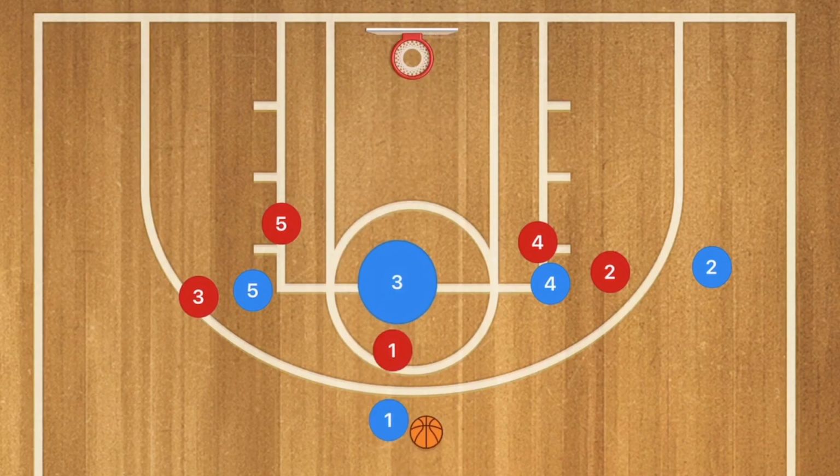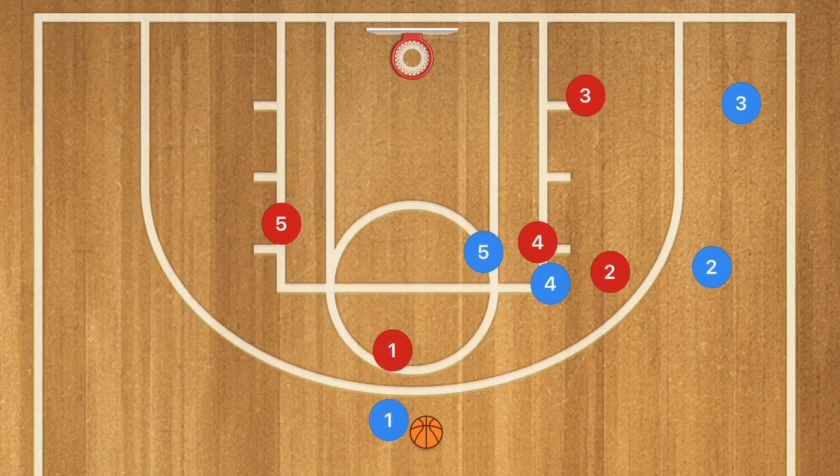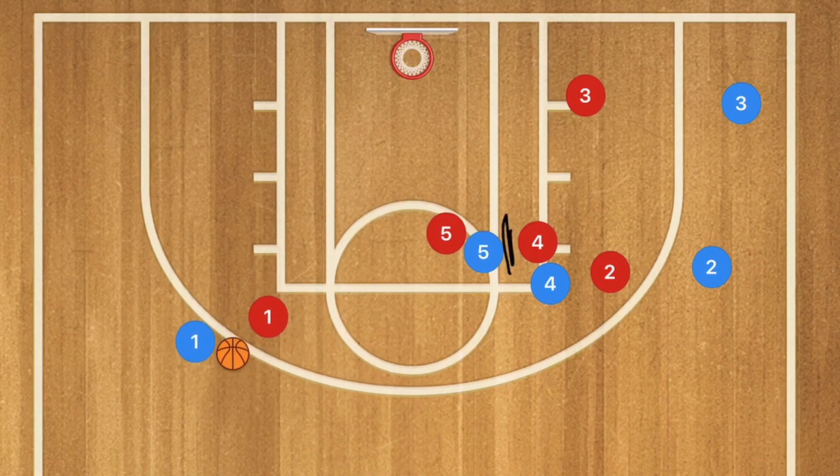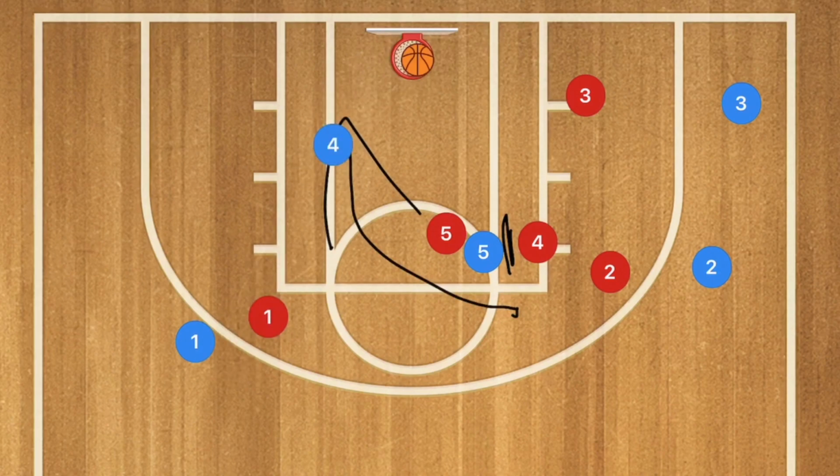However, what we are looking for, if this is not open, if player 3 red cut through, what we want is player 3 to cut out to the 3-point line. And now we will have player 5 setting a screen for player 4. Player 1 is going to dribble to this side, and player 4 is going to be cutting down the middle of the key or the left side of the key, and he could be open for that layup.